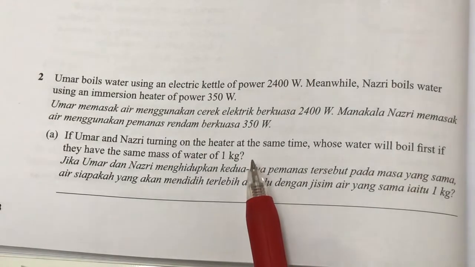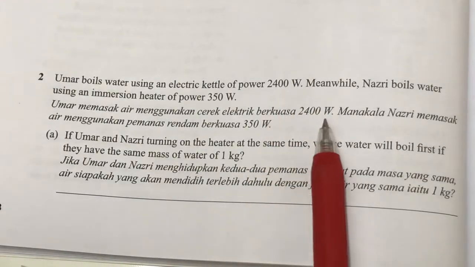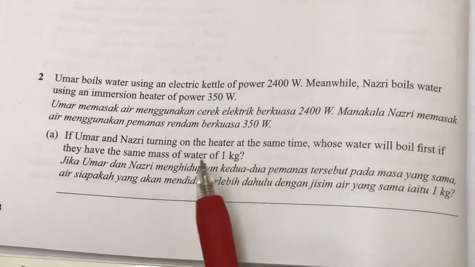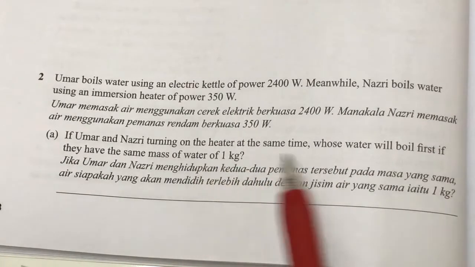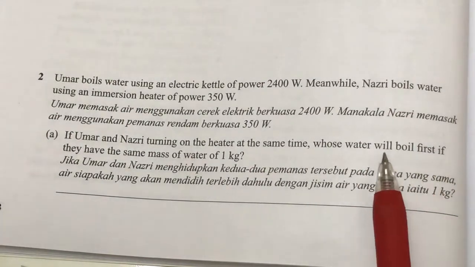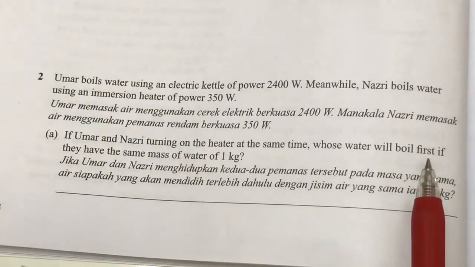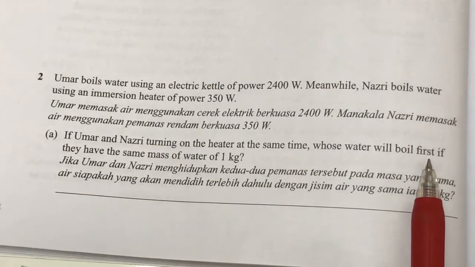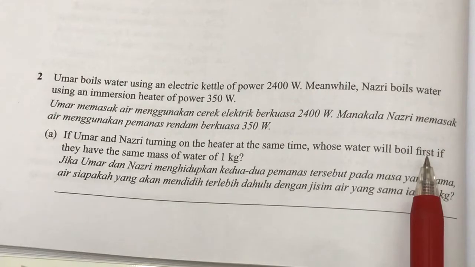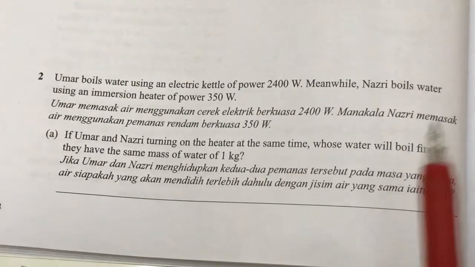Here, they are using different power. They are starting at the same time. They have the same mass of water. Whose water will boil first? Now, whose water will boil first is referring to time. Which one will boil first, meaning which one will have a smaller time.